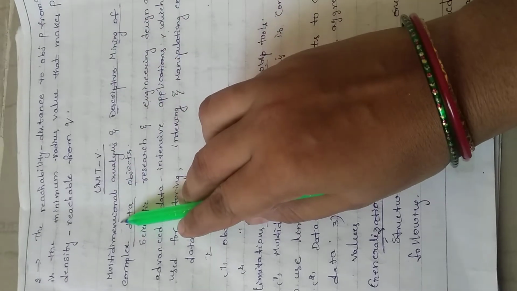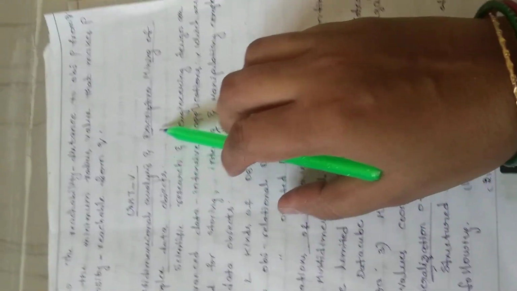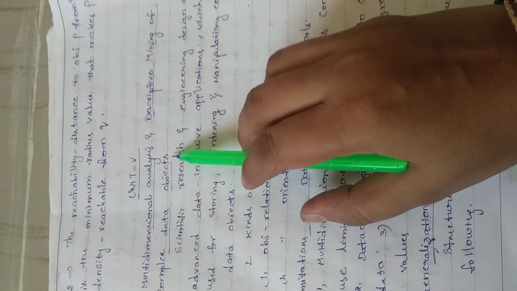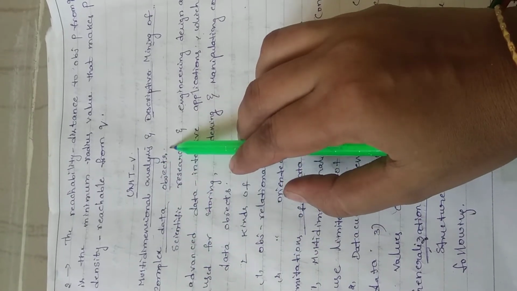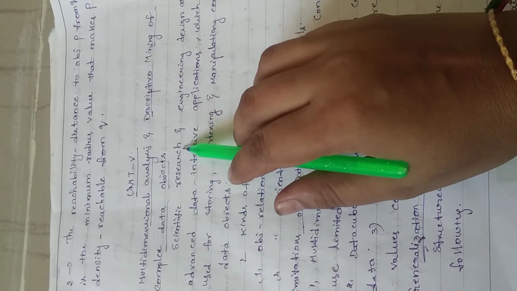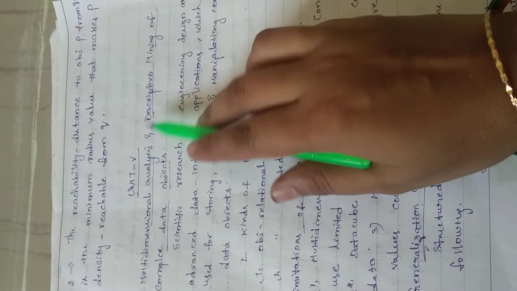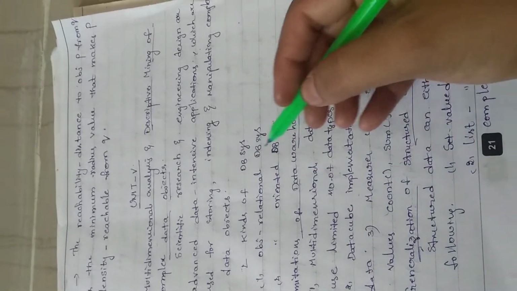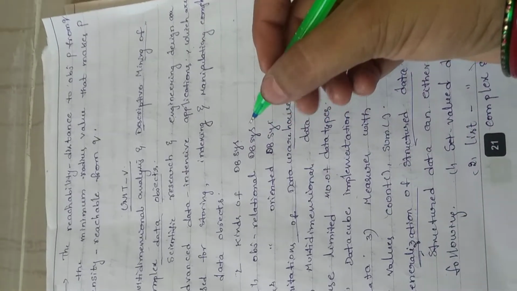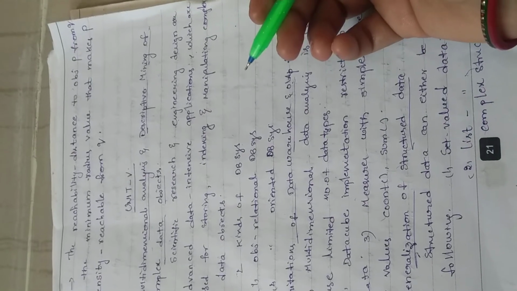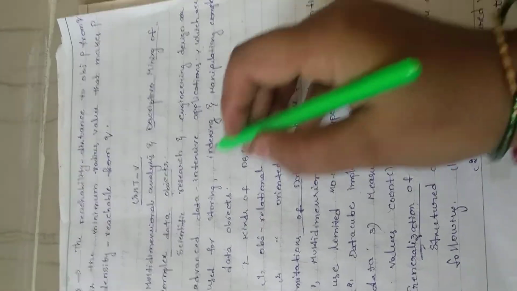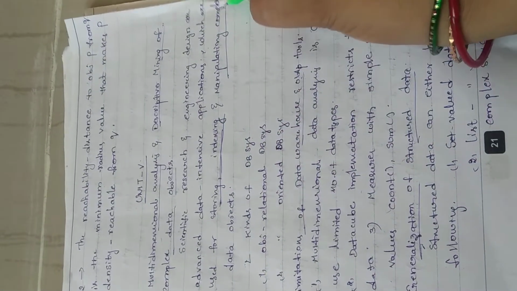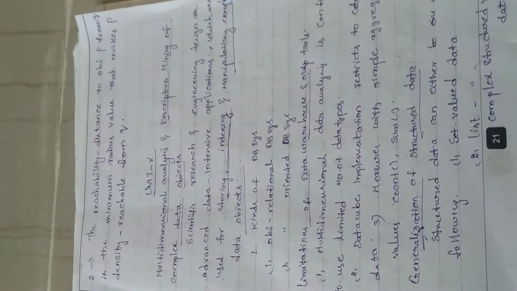So first topic is multidimensional analysis and descriptive mining of complex data objects. Here the complex data objects means we are using either spatial database or multimedia. In those we are using some complex databases. So nowadays there are improvements in engineering design and scientific research. These engineering designs are mainly used for storing, indexing and manipulating the complex data objects.